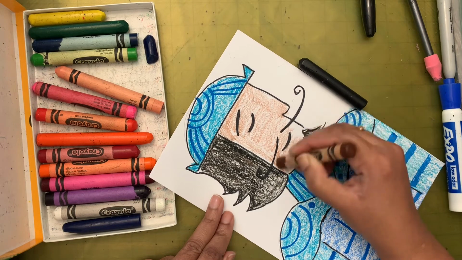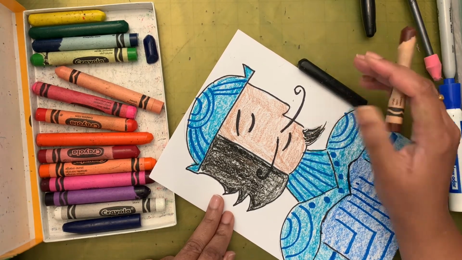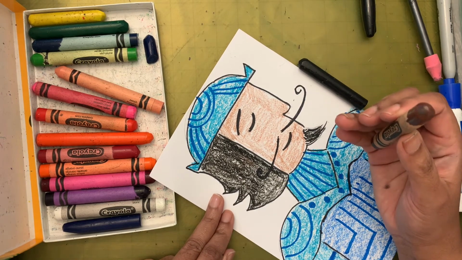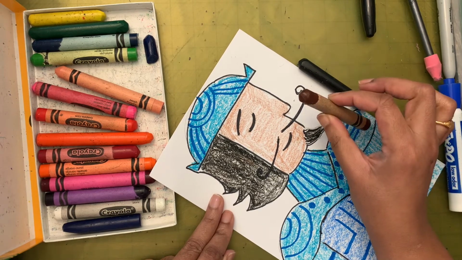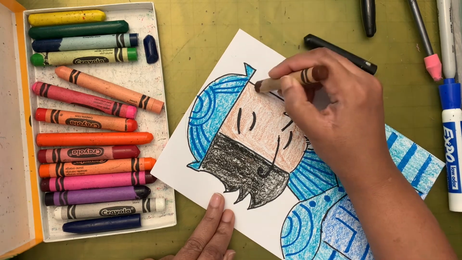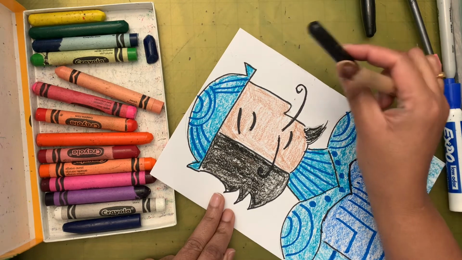Okay, so a person who has very light skin has a lot of white with a little bit of brown mixed into it. A person who has a darker skin tone has a lot of brown with black mixed into it.